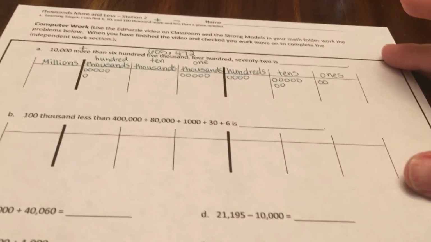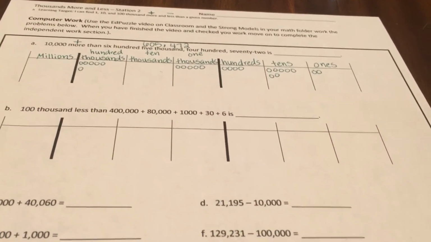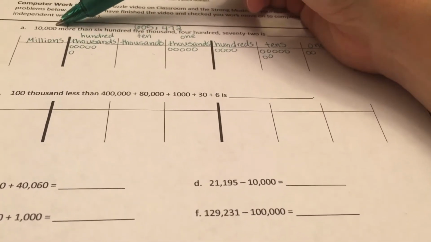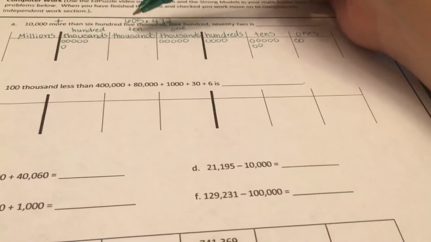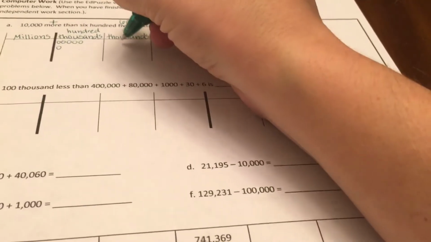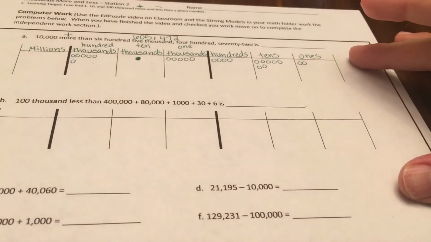Alright, so here I have represented the number 605,472, but I want to add 10,000 more. So if I wanted to, I could just put a disc in our 10,000s place, and I'm going to fill it in to show that that is the one that I added in.